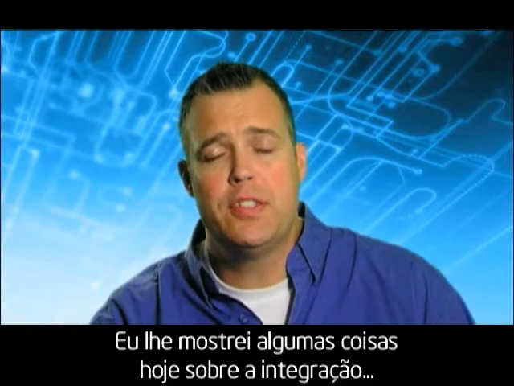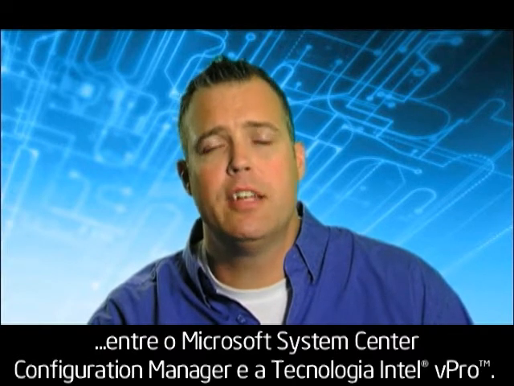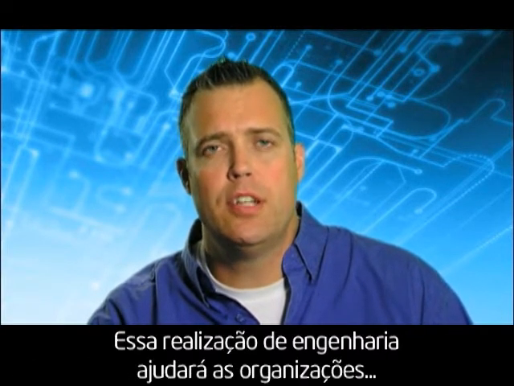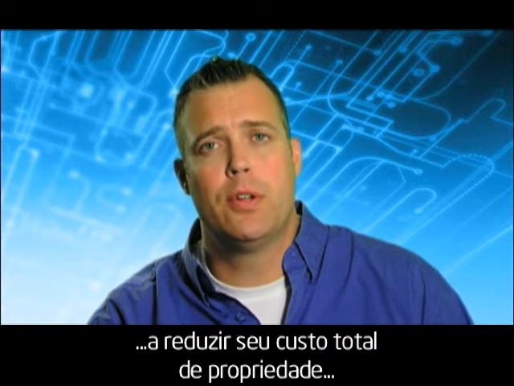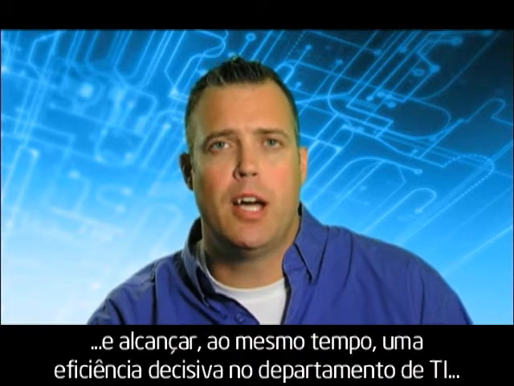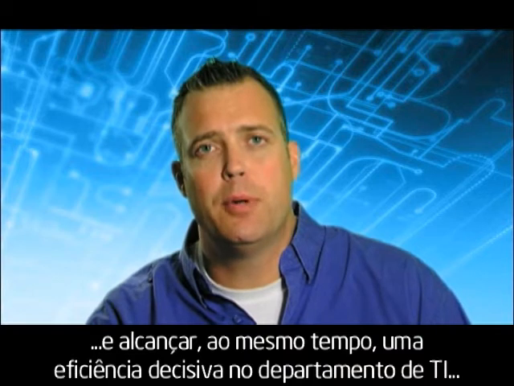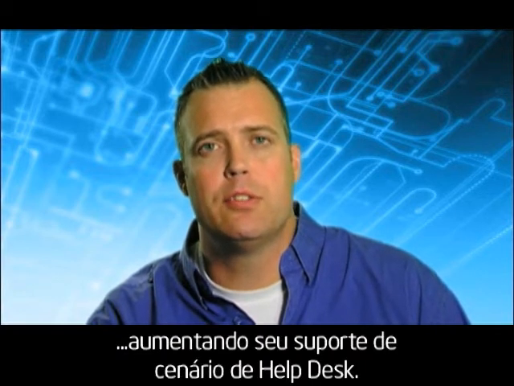So I've shown you a few things today about the integration between Microsoft's System Center Configuration Manager and Intel vPro technology. This engineering achievement is going to help organizations lower their total cost of ownership while at the same time achieve increased efficiency in the IT departments by increasing their help desk scenario support.